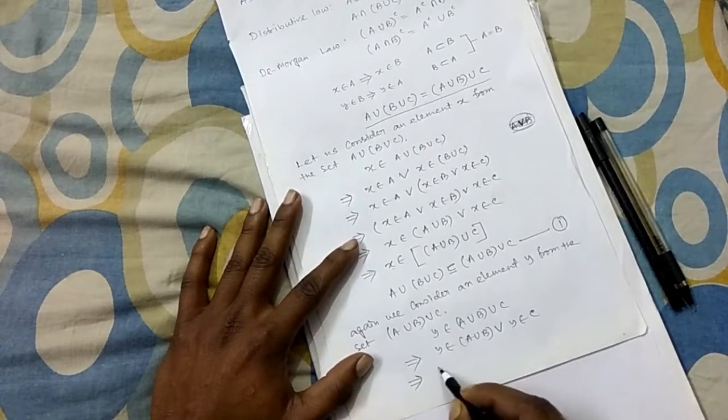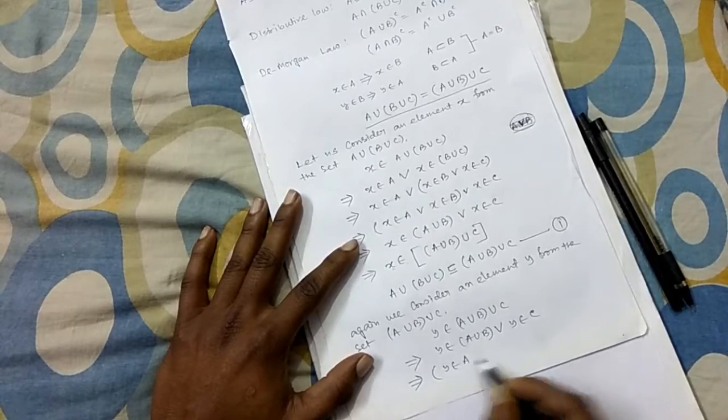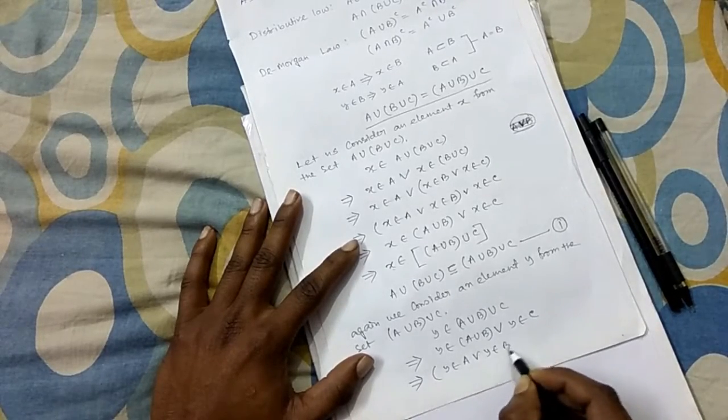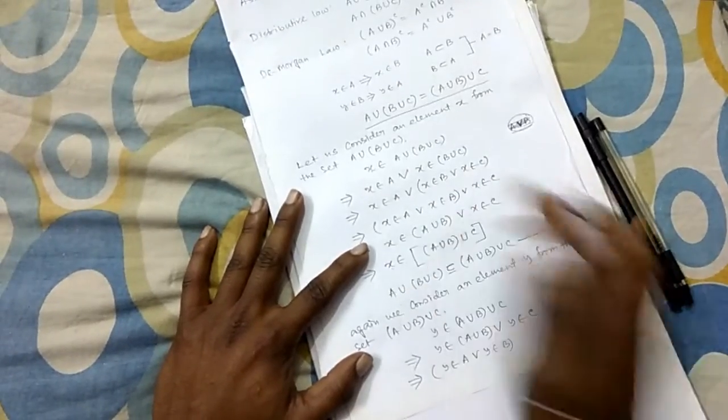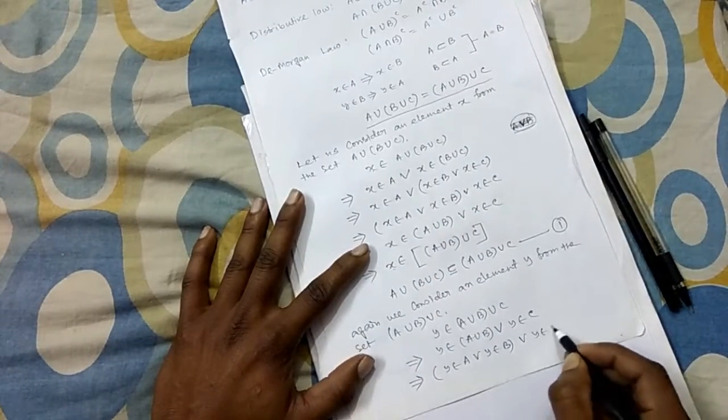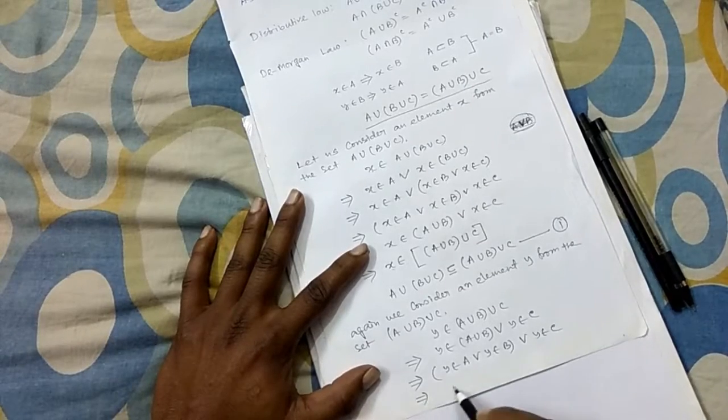Now when y belongs to enters the bracket, it will give like this, just as we saw here. Now the bracket will interchange.